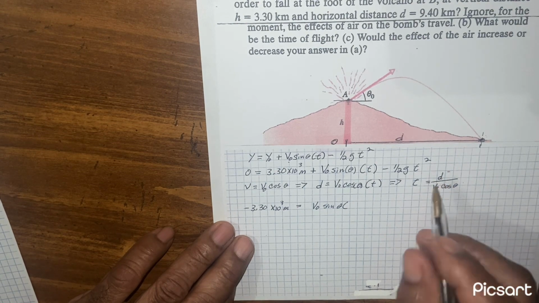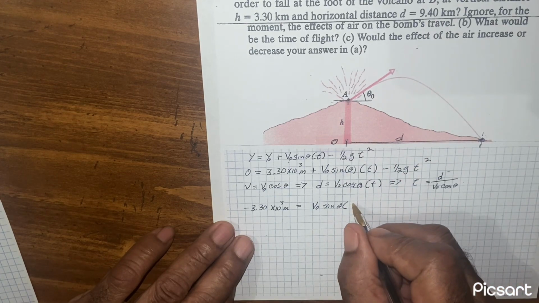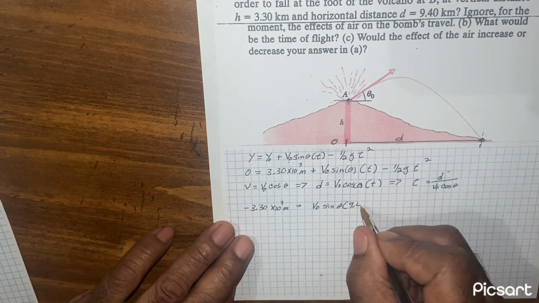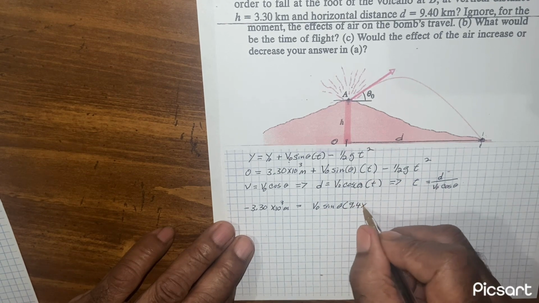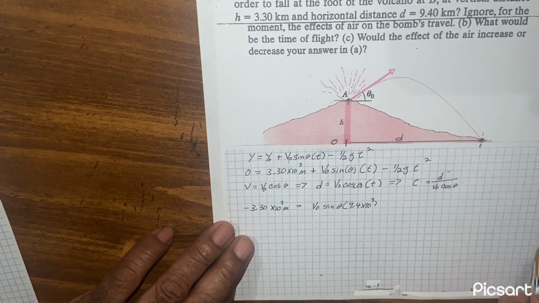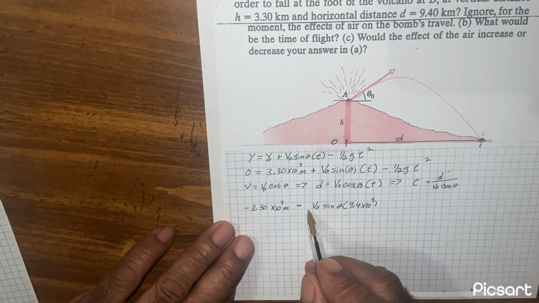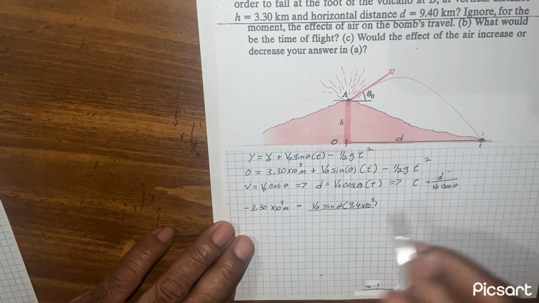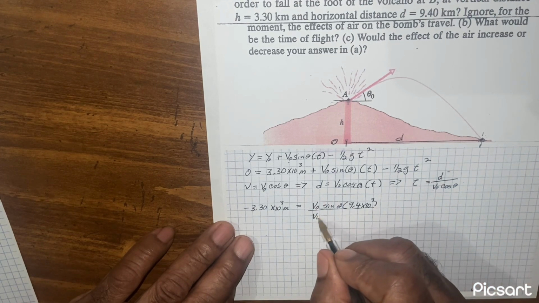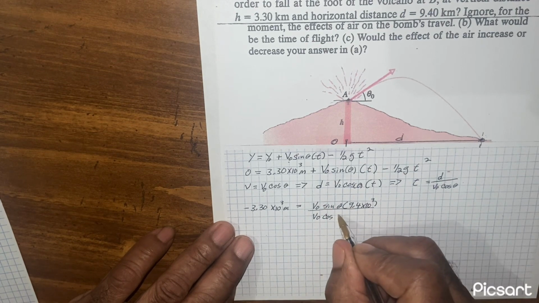D we know is 9.4 kilometers, so let's put that in: 9.4 times 10 to the third, that's in meters, divided by v sub o cosine theta.